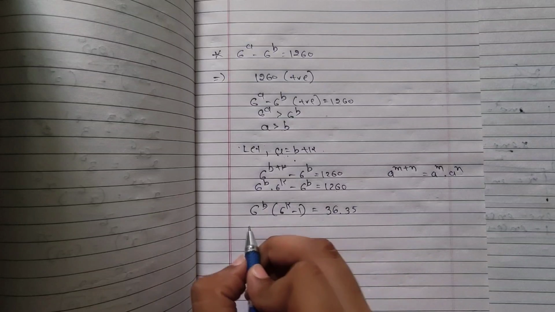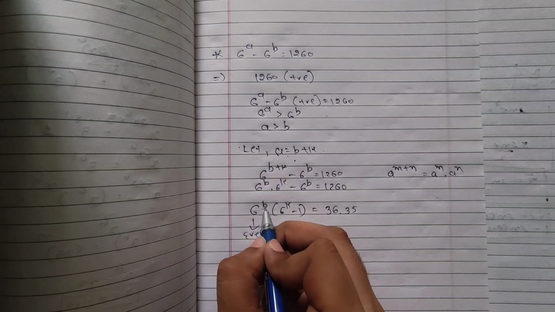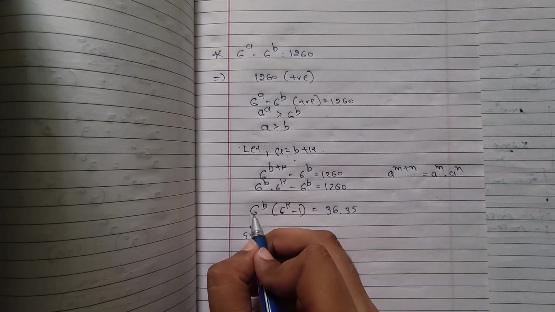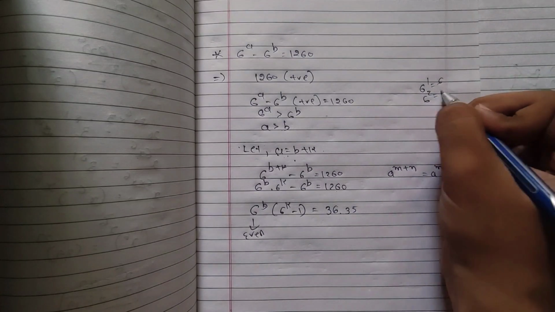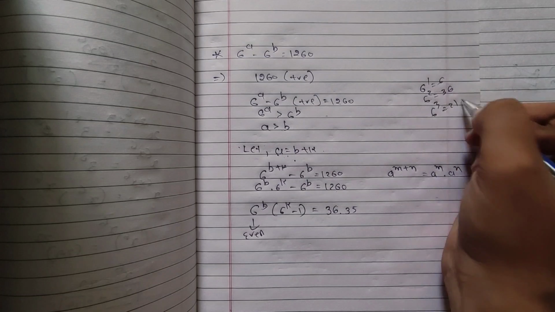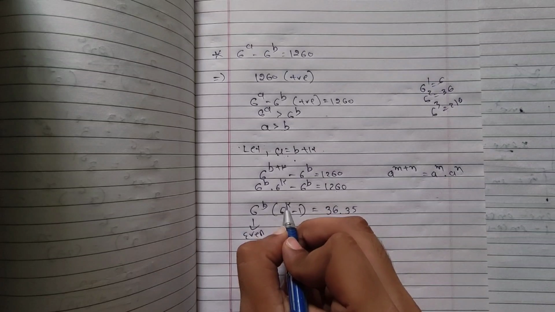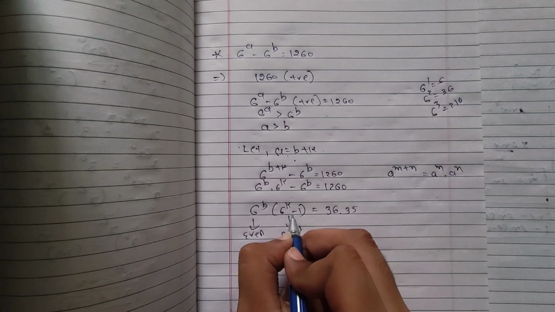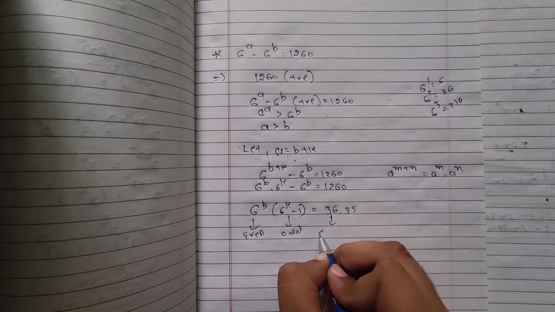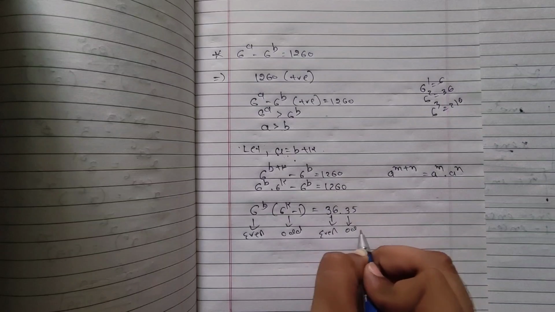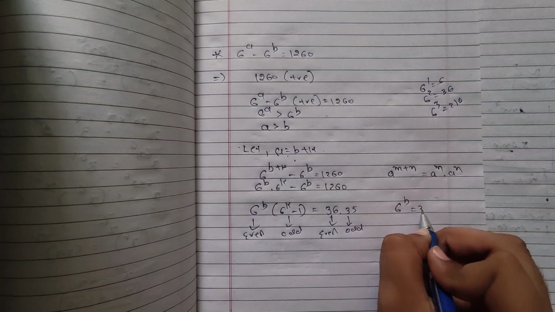So from this equation, you can say one thing: 6 raised to b is always going to be an even number, whatever value you put, and it will always be positive. 6 raised to 1 is 6, 6 square is 36, 6 cube is 216, all of these are positive even numbers, and the other factor is an odd number. Why? Because 6 raised to k is always going to be even, and if you subtract 1 from an even number, it becomes odd. And from here also, 36 is even and 35 is odd. So I can directly compare: 6 raised to b equal to the even number, which is 36.